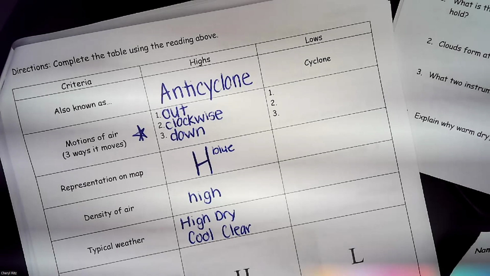So high pressure is always dry. So not raining, snowing, sleeting, hailing, or foggy. I would ask, is it cool? Now by cool, it doesn't necessarily mean it has to be cold, just cooler than a low pressure. And then clear. So guys, why don't you look out the window right now? Is it dry, cool, and clear out there? No. So is it a high pressure out there today? No, today it is snowing.